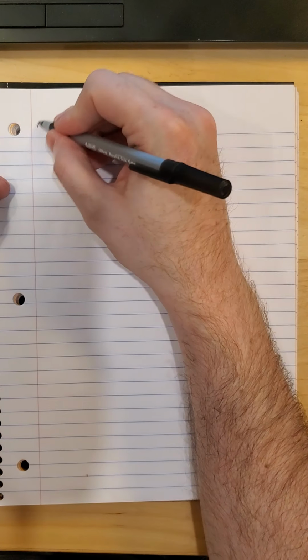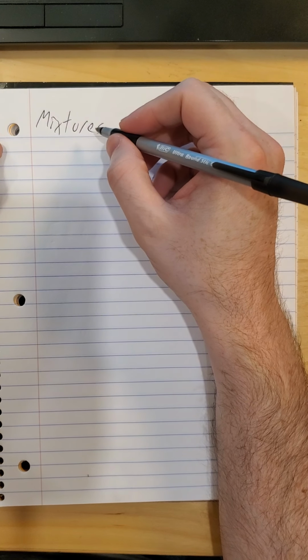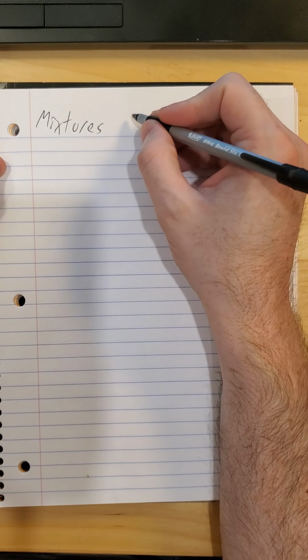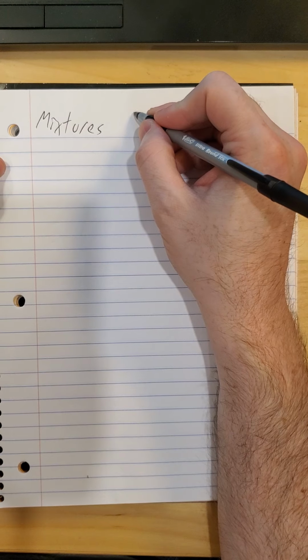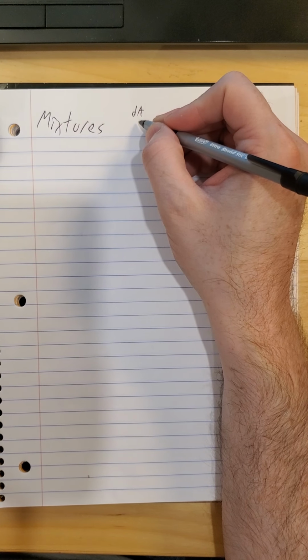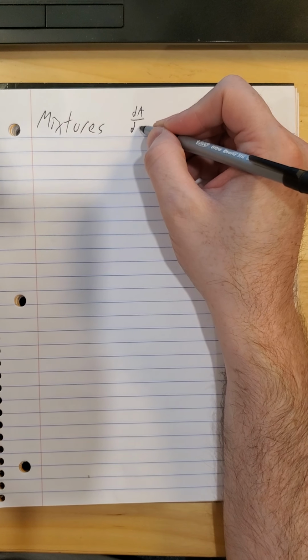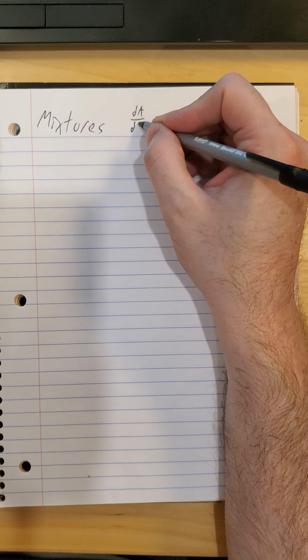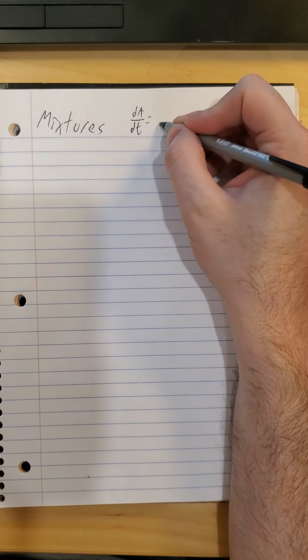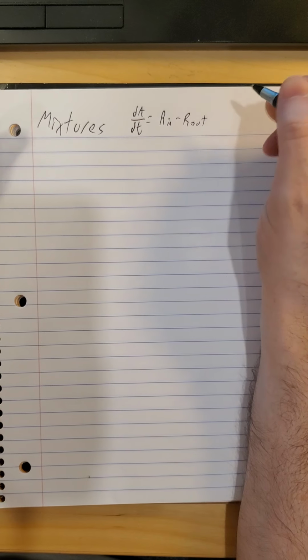So the next one, we get to play with our friend mixtures. So the idea in the mixture is we're pumping things in and out, and the change in the amount of the substance we're mixing in with respect to time is rate in minus rate out.